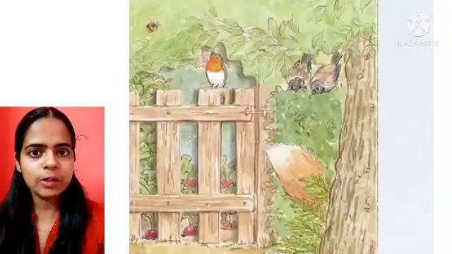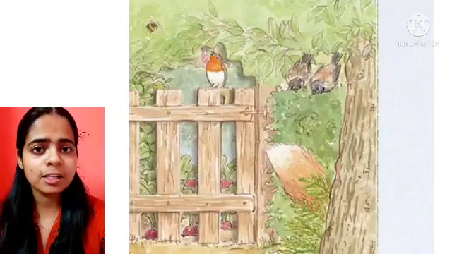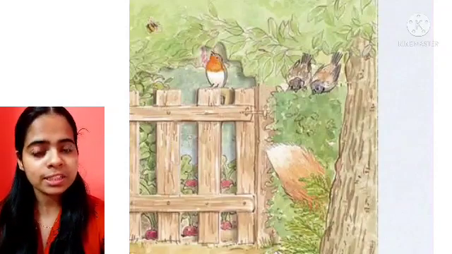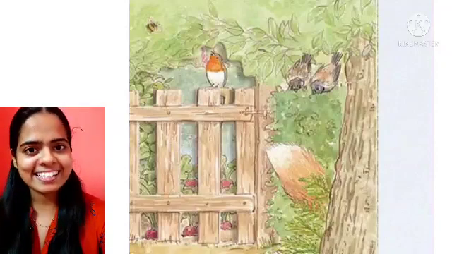So children, we know that Peter Rabbit has forgotten the way to the gate. So how will he go back home? Will McGregor catch him? We'll find out in the next class.